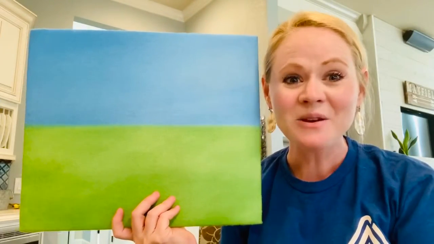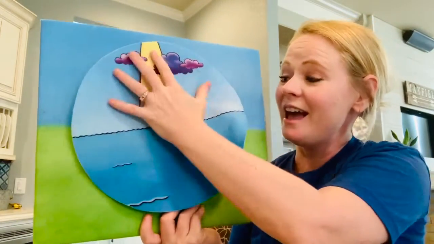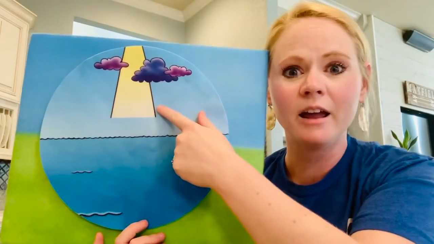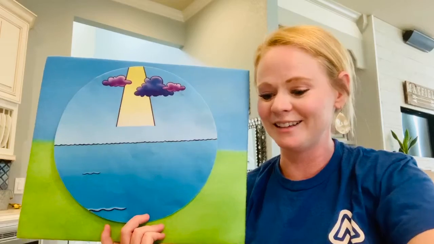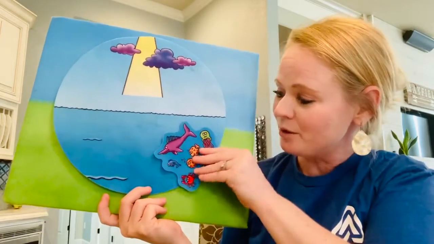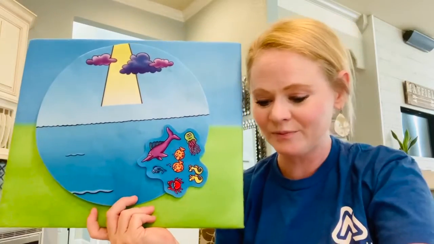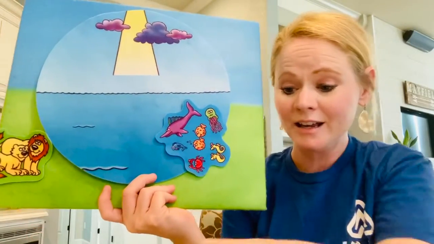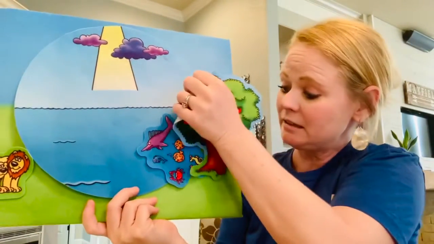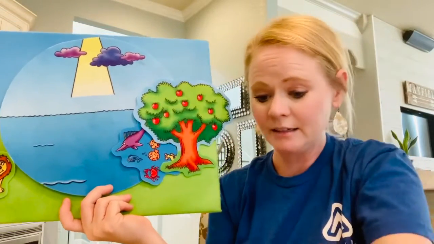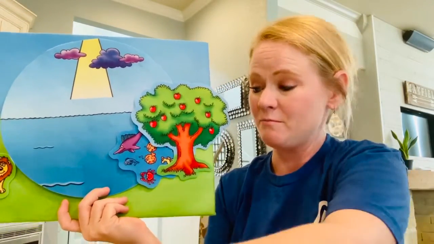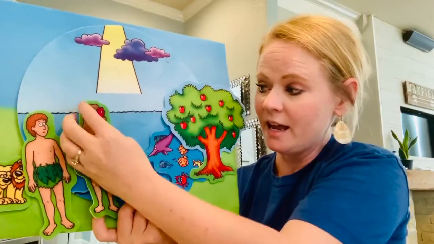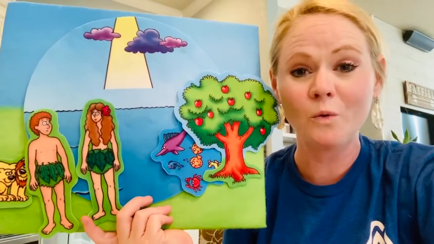So boys and girls, today we learned that God created the heavens and the earth, right? And God said, "Let there be light," and there was light. The light listened, right? And God put the fish in the sea, and he put the animals on the land, and he put the plants on the land, right? And he even made Adam, which was the first man, and Eve, which was the first woman.